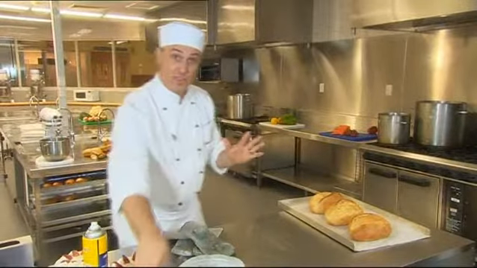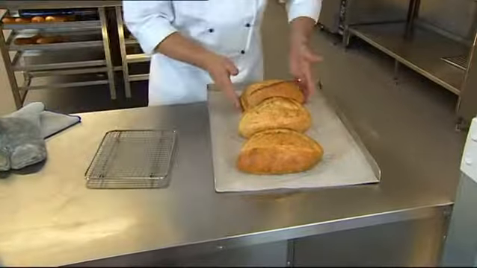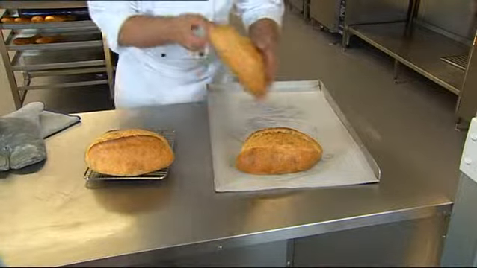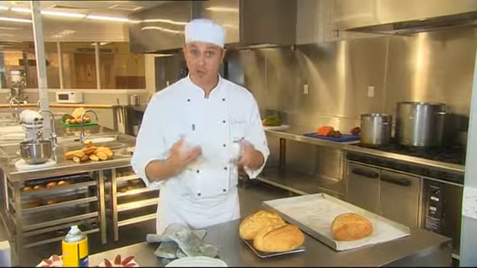Now, before you store bread, you need to dry it out. To do that, you need to place it onto a wire rack. It allows all the steam to evaporate. To check bread, just give it a tap on the bottom and make sure that it sounds hollow and crisp.